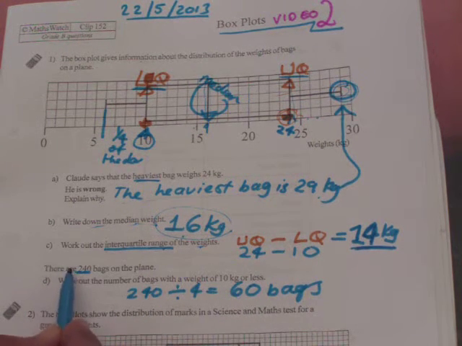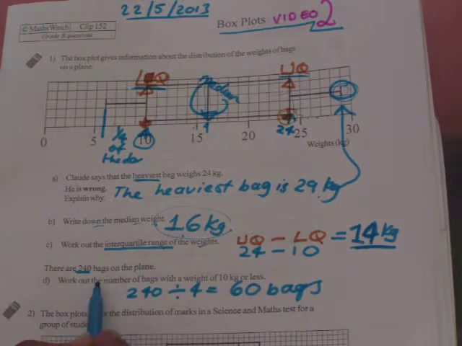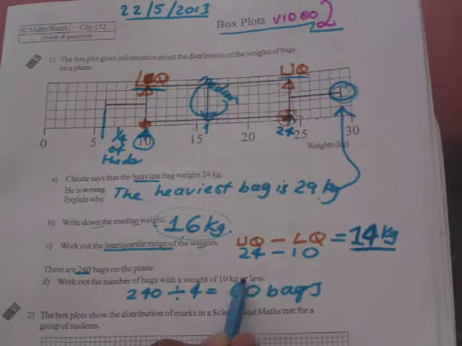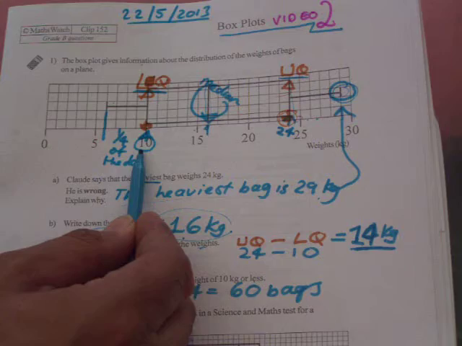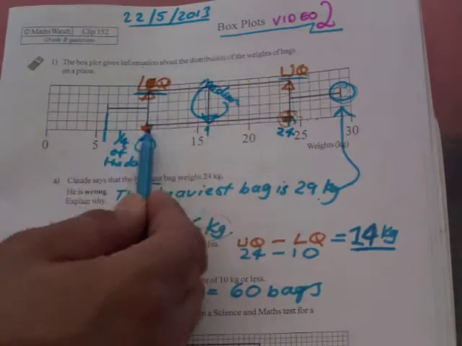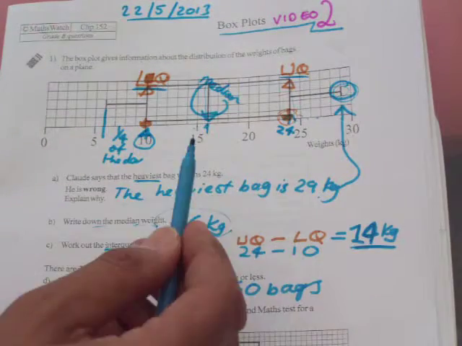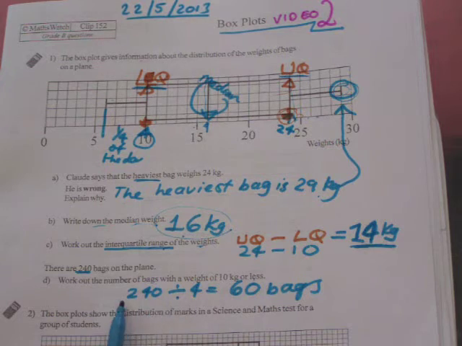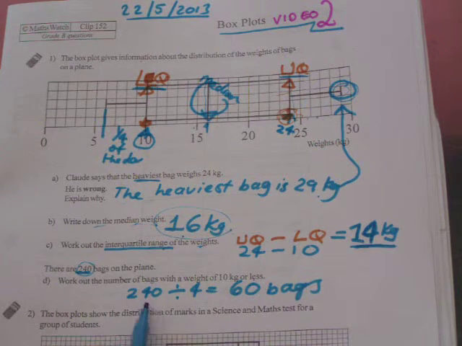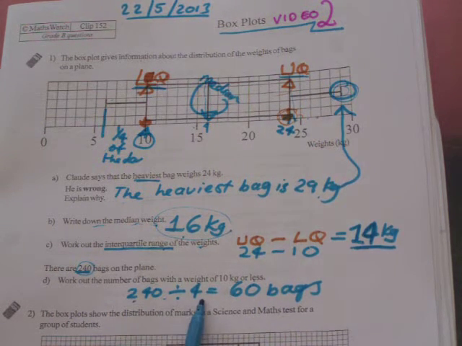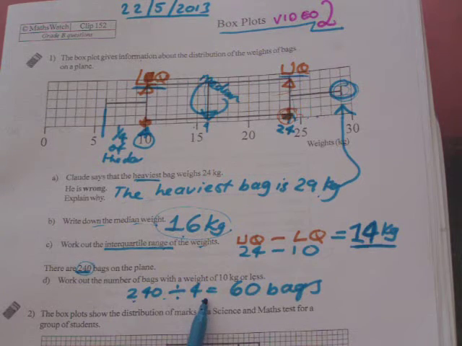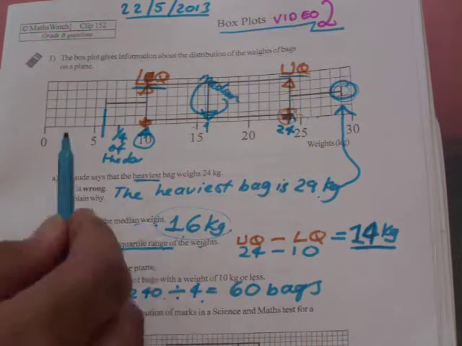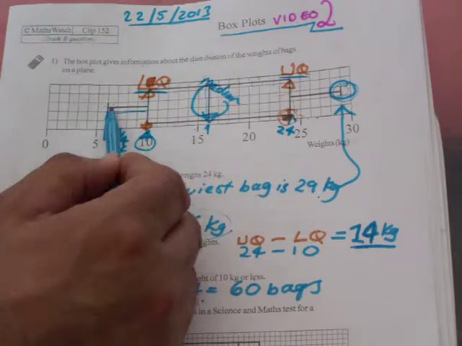Because there are 240 bags on the plane, work out the number of bags with a weight of 10 kilograms or less. Now if you look at the 10 kilogram one, that's actually on the lower quartile, which is the bottom quarter. So we've got to work out a quarter of the number of bags. So 240 divided by 4 is equal to 60 bags. So this part here represents 60 bags.